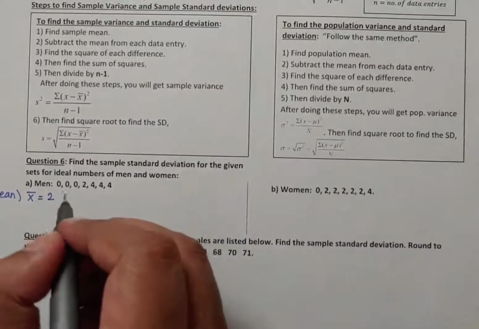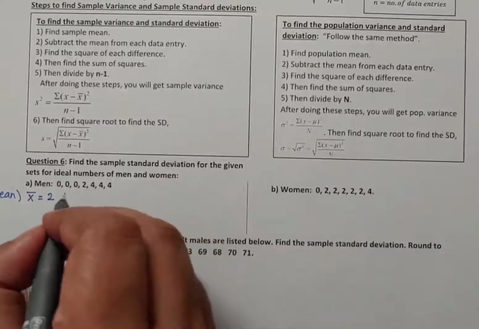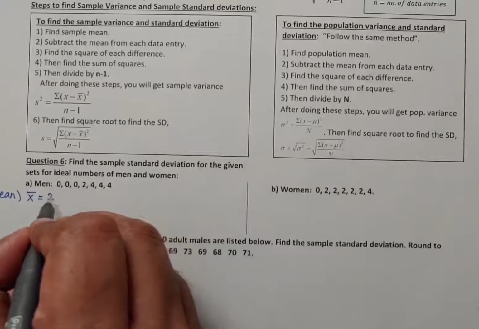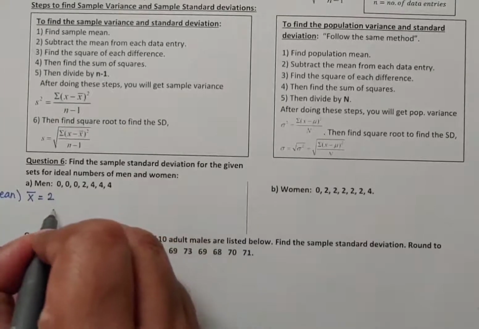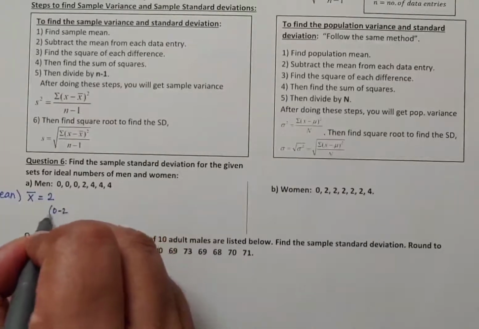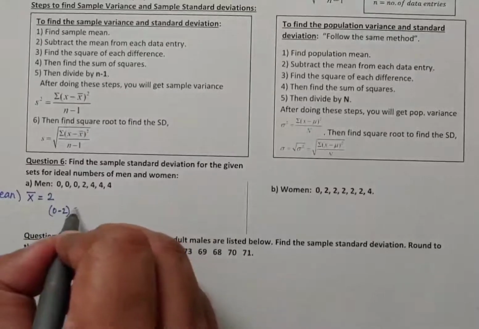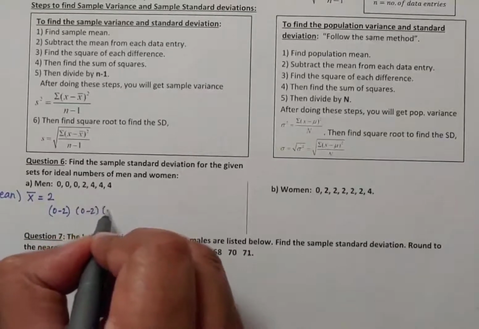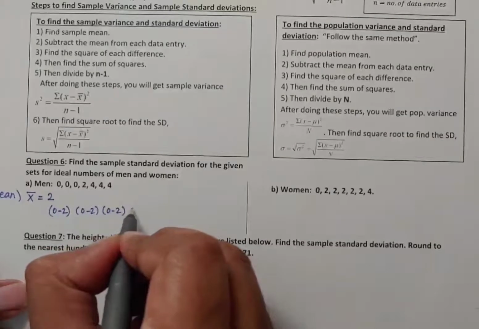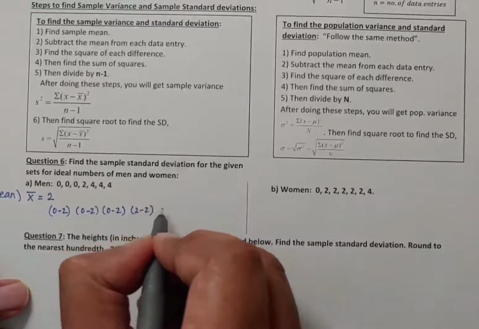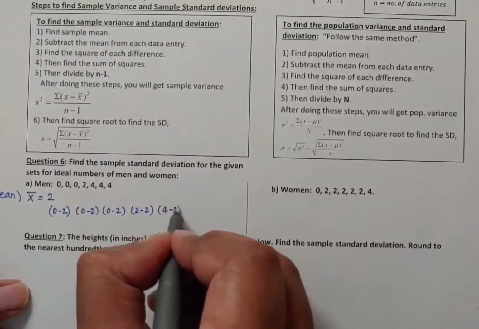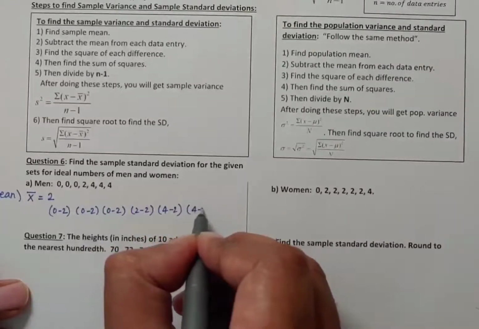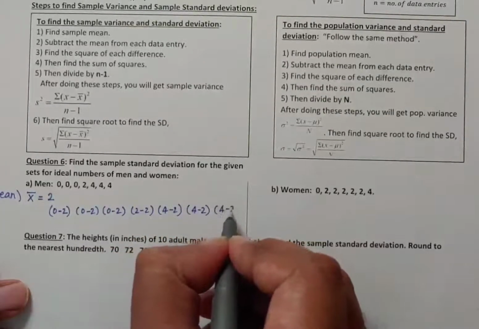Now subtract the mean. Let's subtract the mean from each of these numbers: 0 minus 2, 0 minus 2, 0 minus 2, 2 minus 2, 4 minus 2, 4 minus 2, 4 minus 2.